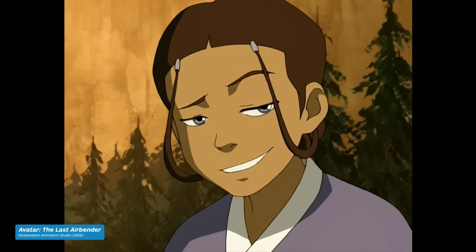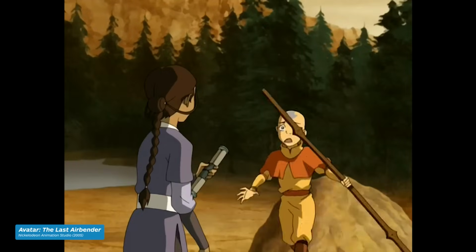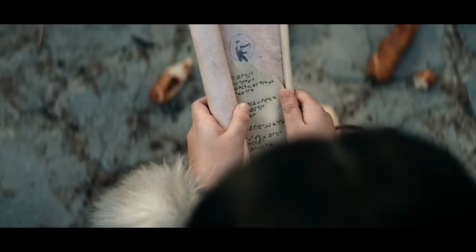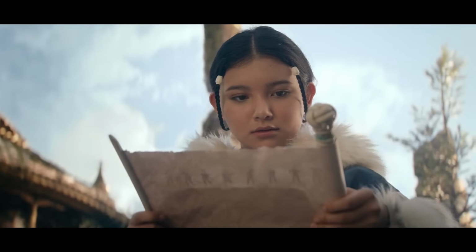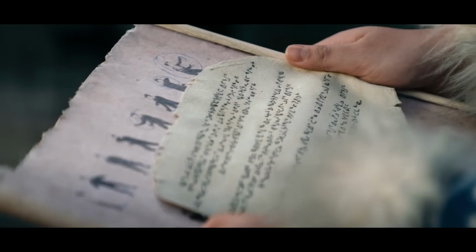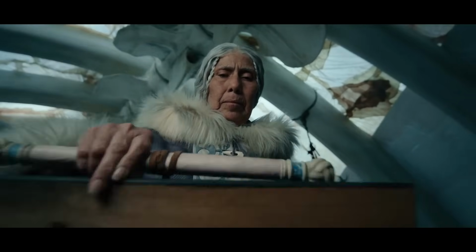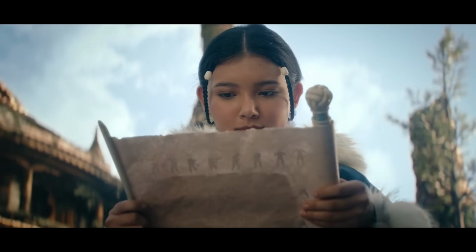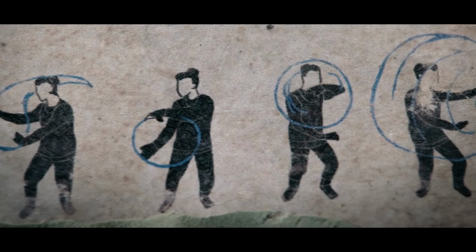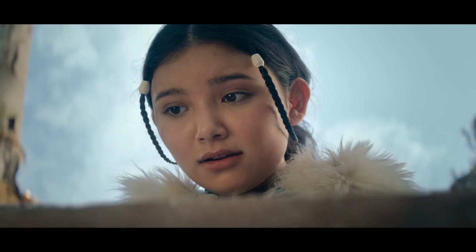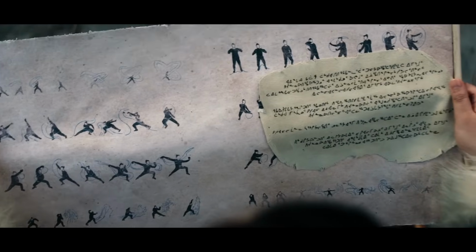In the original show, Katara steals a scroll teaching waterbending techniques from pirates. In the live-action version, Katara finds the scroll in her bag alongside a note from Gran Gran. This change gives Katara an extra connection to home and her heritage, as Gran Gran is not only giving her approval for Katara to become a waterbender, but passing on a special piece of their family history.